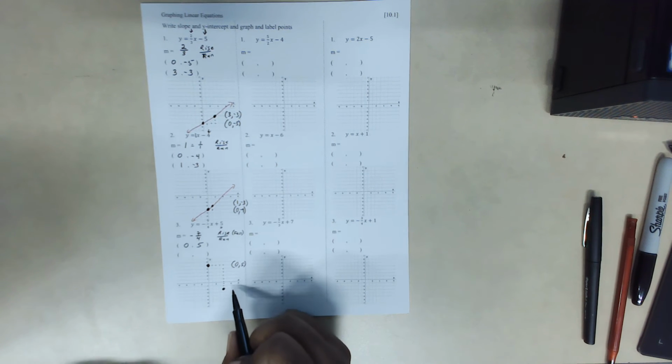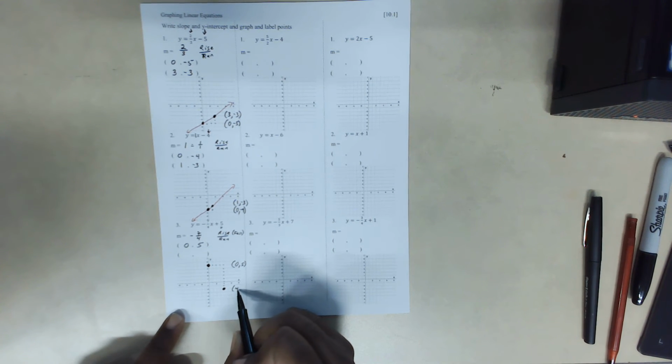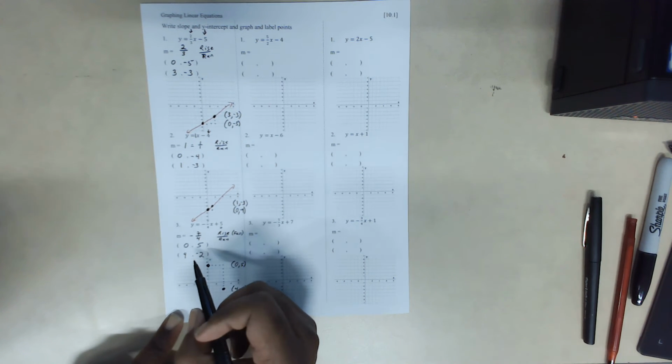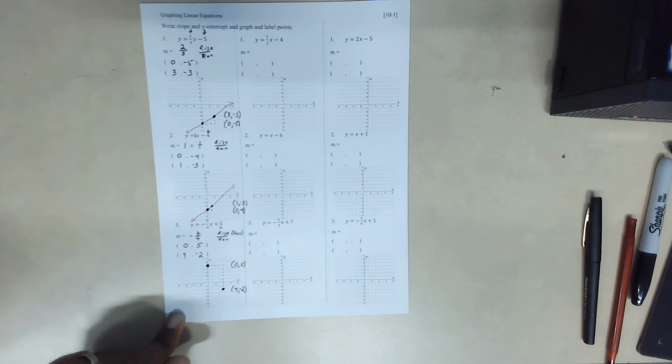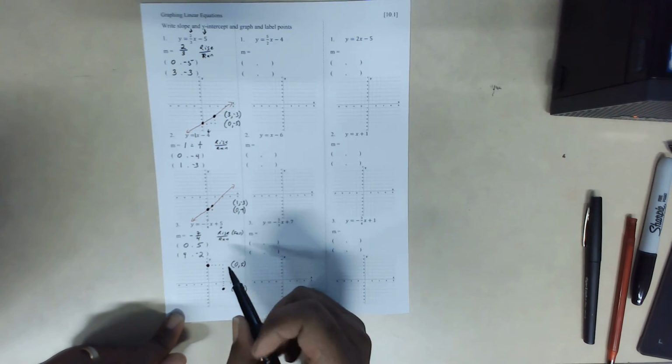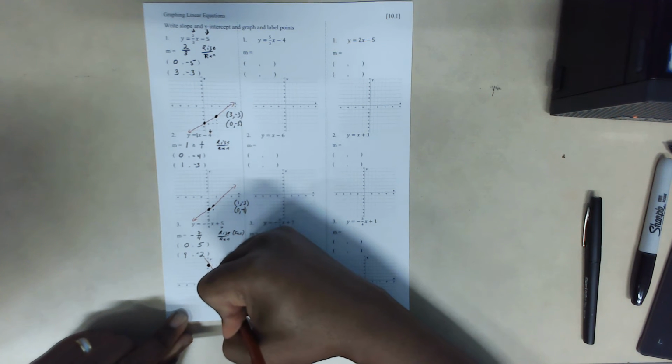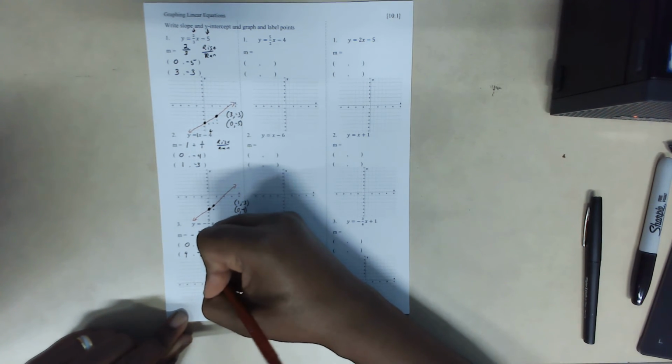Now we need to know the location of that point, or the coordinate of that point. This point is x is 4, and my y is -2. So 4 and -2. So 4 here and -2 there. Okay. And let's see here. Oh, we're ready for our line now. Let's put our line here. Let's see if we can go through both points. And there's our line. There we go.